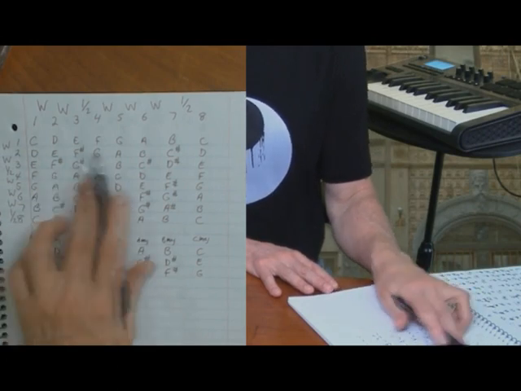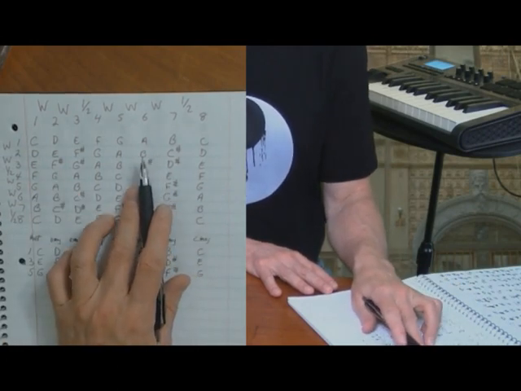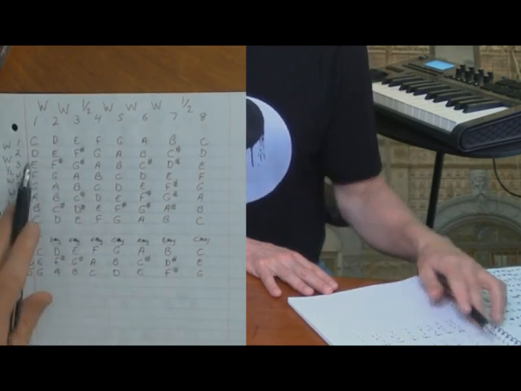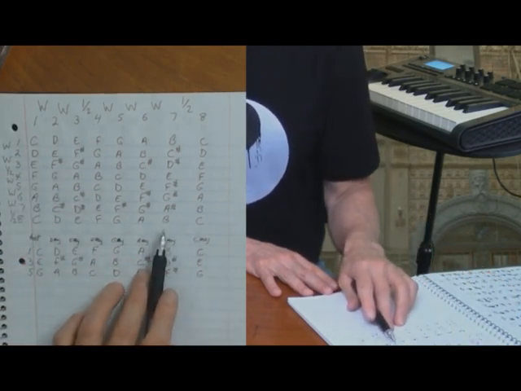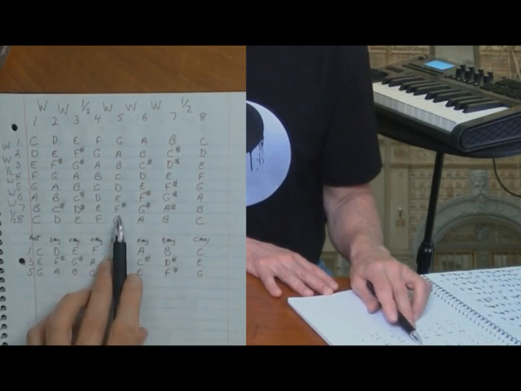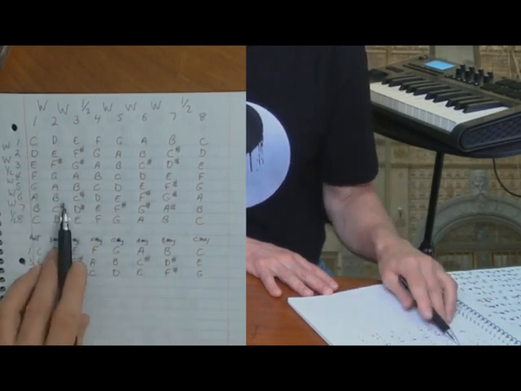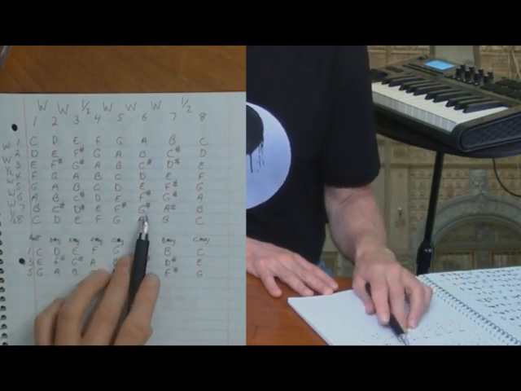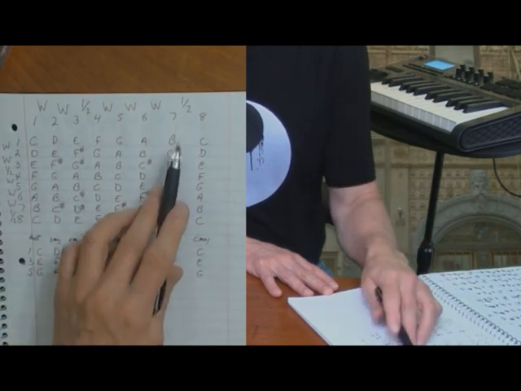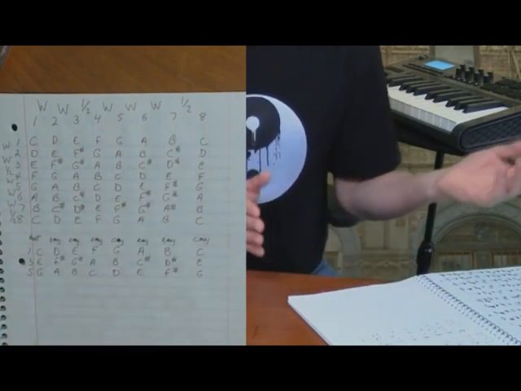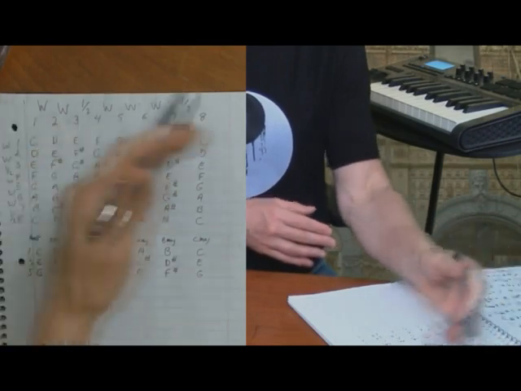But with these 7 notes, we discovered that G has 1 sharp, D has 2 sharps, A has 3 sharps, E has 4 sharps, and B has 5 sharps. So those are your keys of those 7 notes.